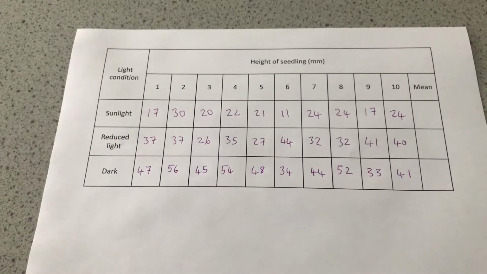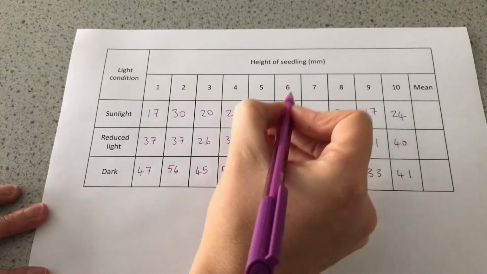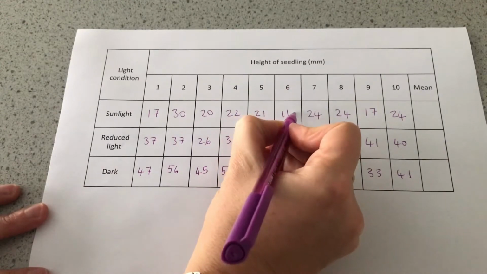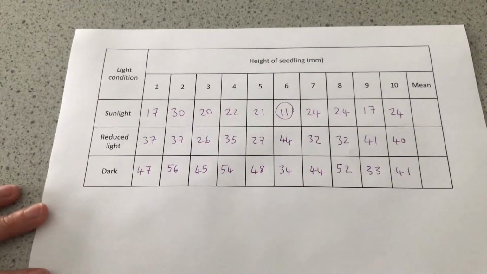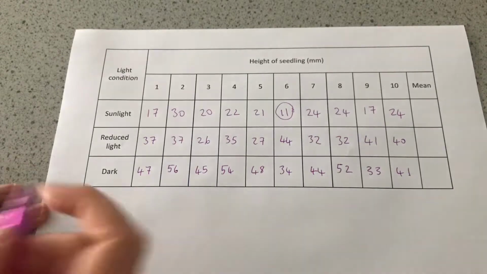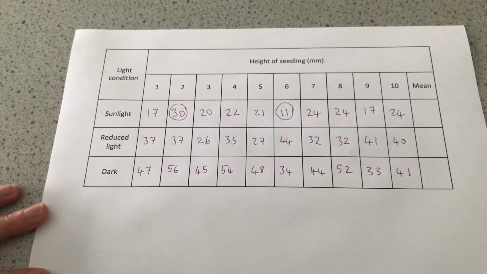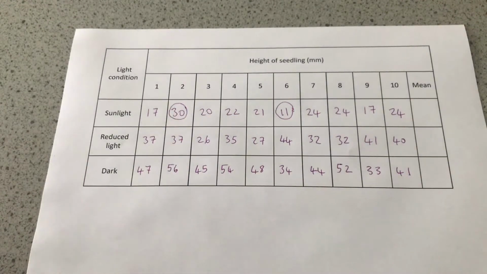Okay, so here are my results from the computer model that we just looked at. And I don't have to find anomalies. Like I said before, I don't have to search them out. But if I do have obvious anomalies, then I don't want to be including those when I calculate my mean. And I'm thinking, probably looking at the sunlight, we've got this quite short seedling at only 11 millimetres. I'm going to circle that to represent it as being an anomaly. And potentially, I think I could go for this number 2 at 30 millimetres because that's quite out of the range. Now let's have a look at calculating my mean.